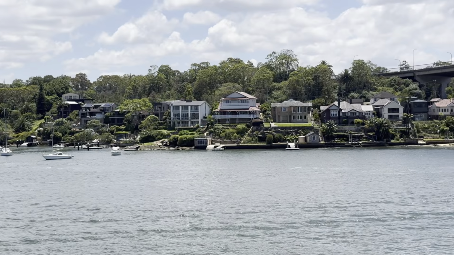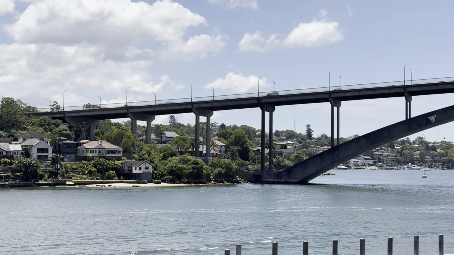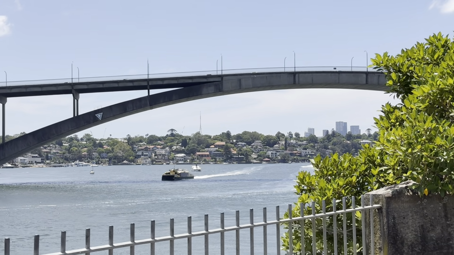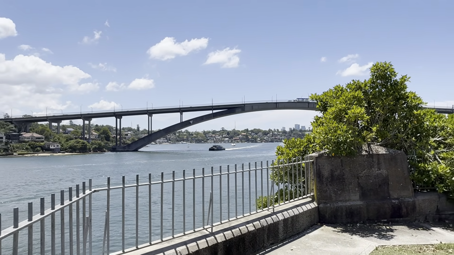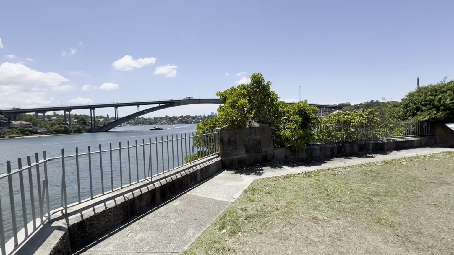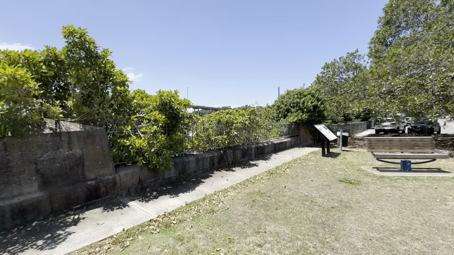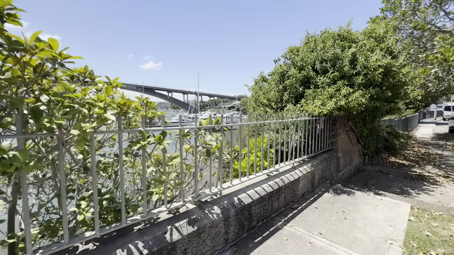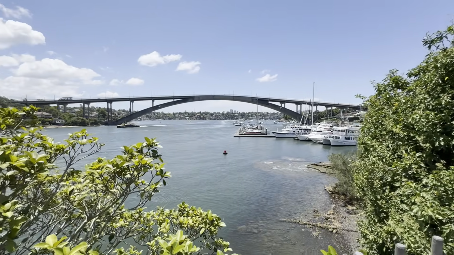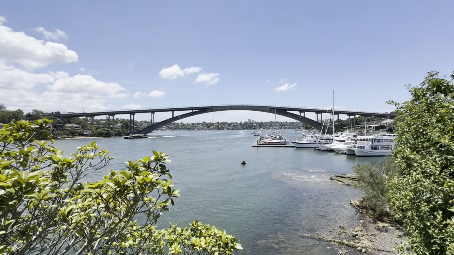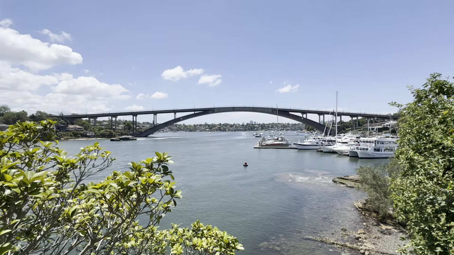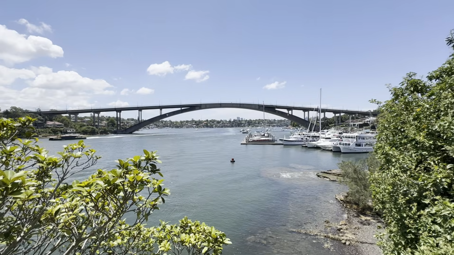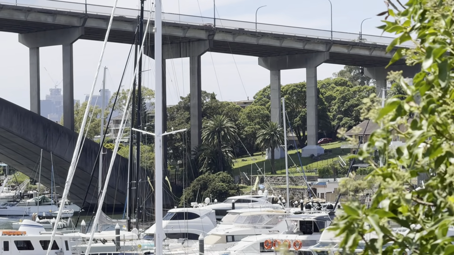sorry if it's a bit shaky, here we've got the newer Gladesville Bridge. And another ferry coming. Right, let's zoom this out back to the wide angle. See if we can get a proper look at the Gladesville Bridge through these trees. There we go. Beautiful. Over there is where we started off, under the bridge.